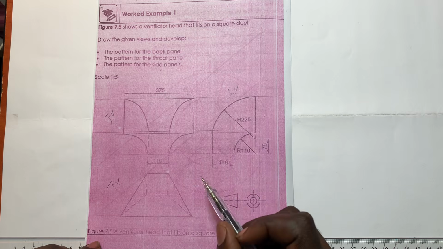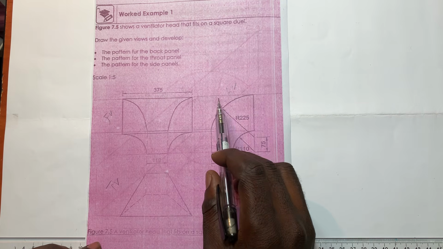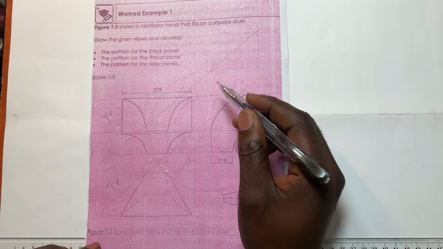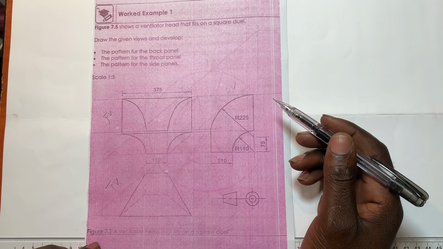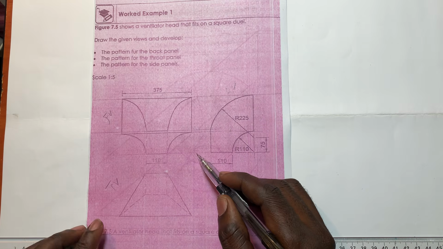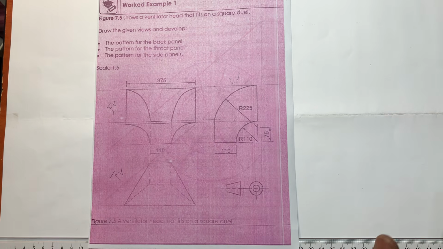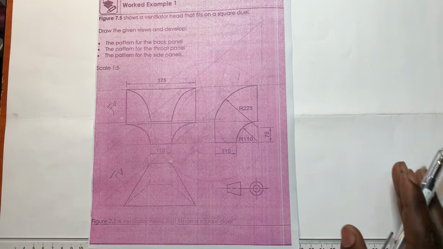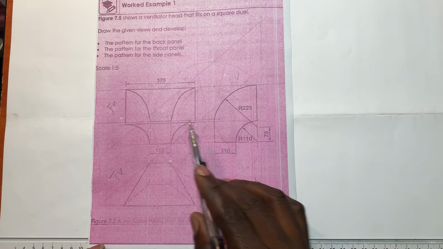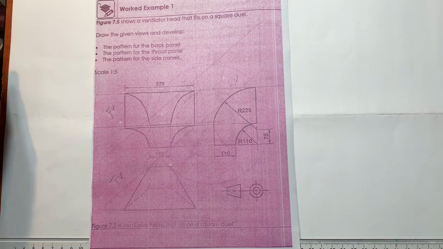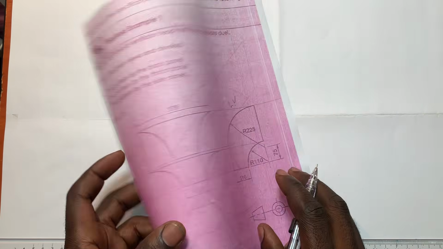So I've aligned it here. This is a constructional line that was done by me, this one was done by me, this one was done by me. When you are given this, constructional lines 1, 2, 3, 4 won't be there. You understand? They won't be there. But you have to do it like this so that you understand that this tallies with that, this tallies with that, this tallies with that. So let's quickly start with the left view.